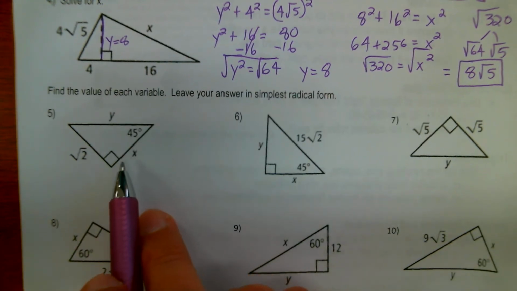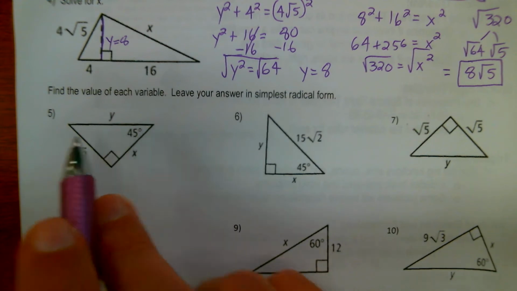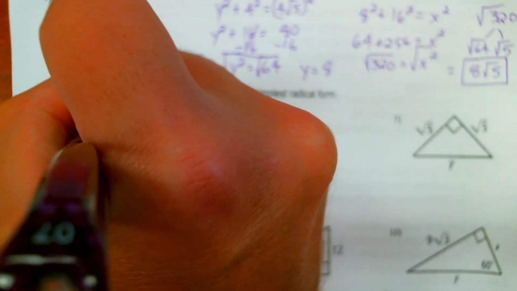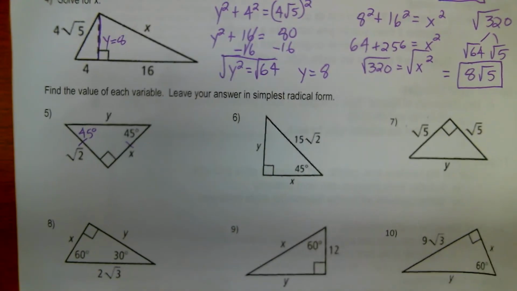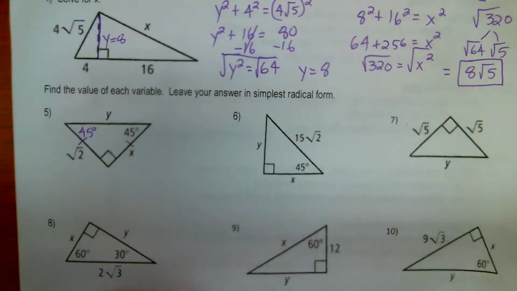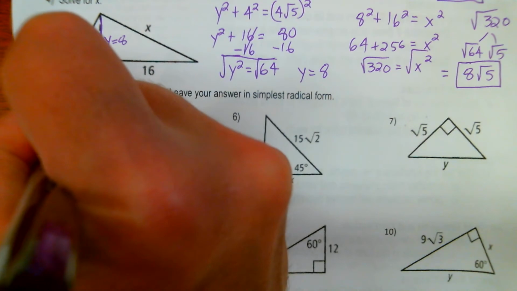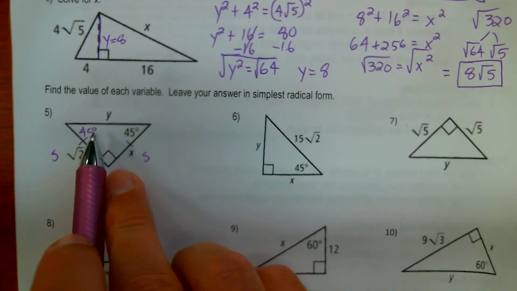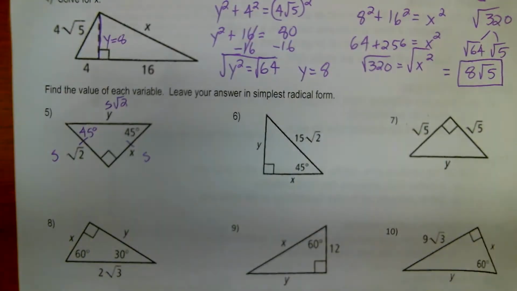Okay, the first one, I have a right triangle. These are all right triangles. I have a 45-degree angle, so that means the other angle is also 45 degrees. So that means this is an isosceles. This is our classic 45, 45, 90 right triangle. And our, not really formula, but our relationship says that this is a side, and the hypotenuse across from the 90-degree angle is the side times the square root of 2.